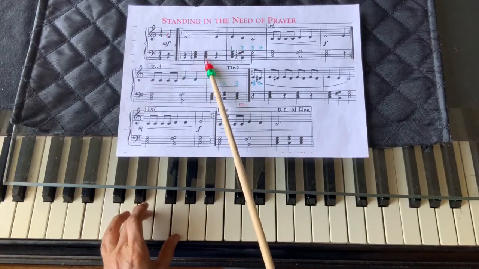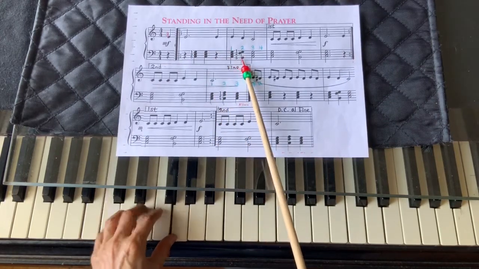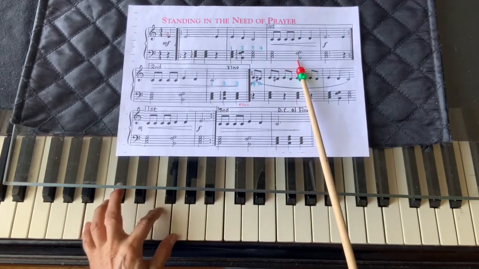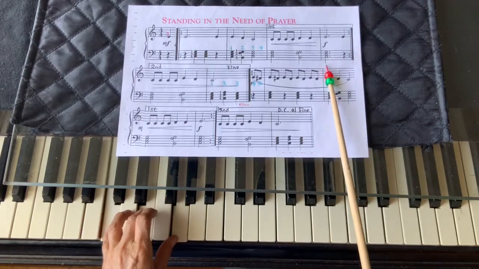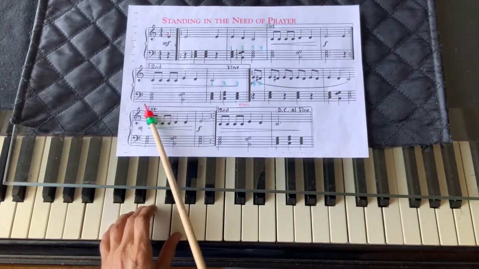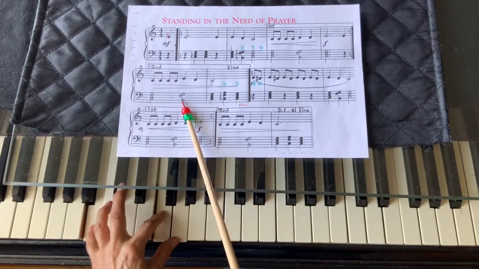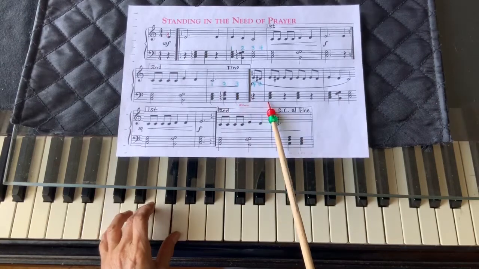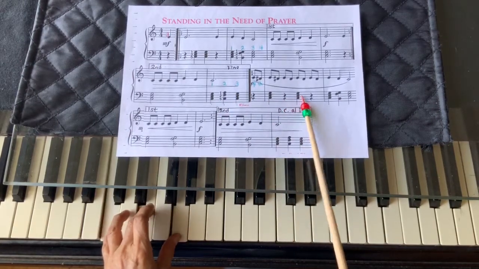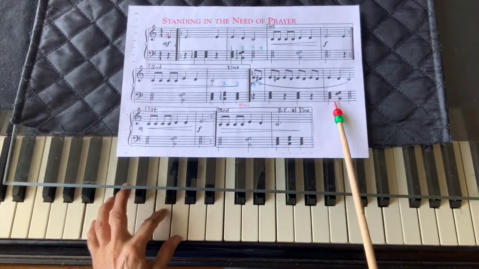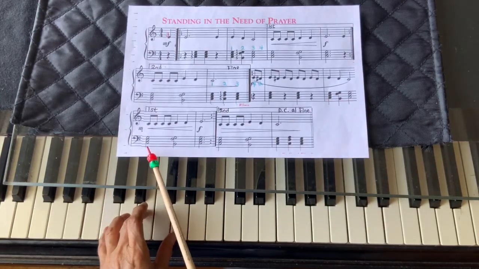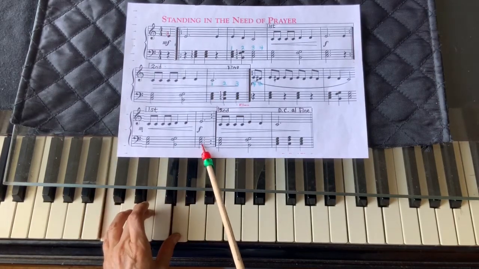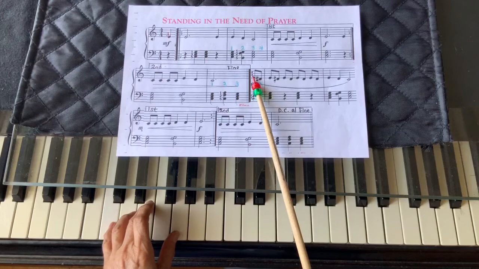Tonic, 1, 2, dominant 7, 4, subdominant, tonic, 4, 1, off, 1, 2, 3, 4, again, 1, 2, dominant 7, then 1, 2, 3, then you have to go back here.